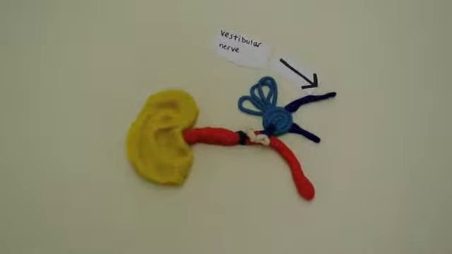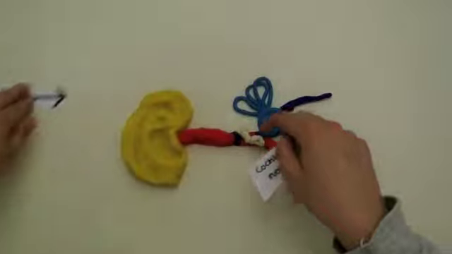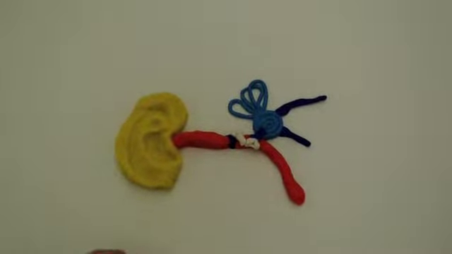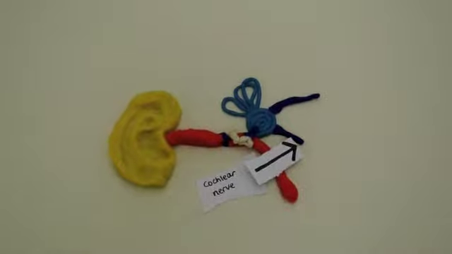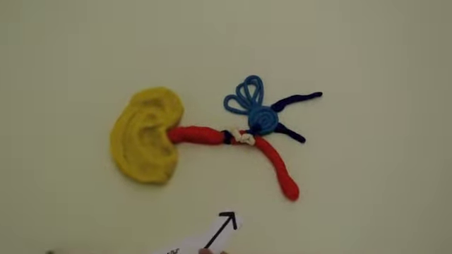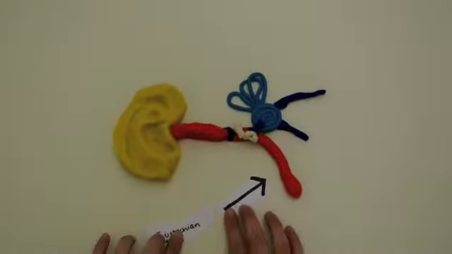The fluid-filled semicircular canals attach to the cochlea and nerves in the inner ear. They send information on balance and head position to the brain. The eustachian or auditory tube drains fluid from the middle ear into the throat behind the nose.